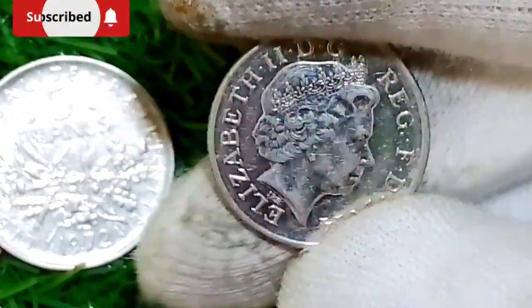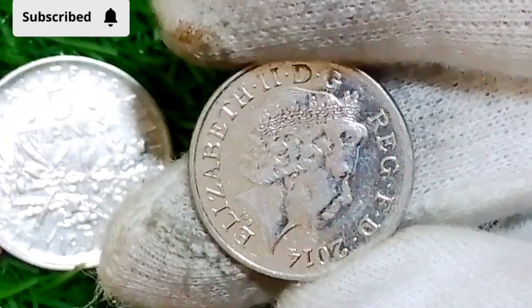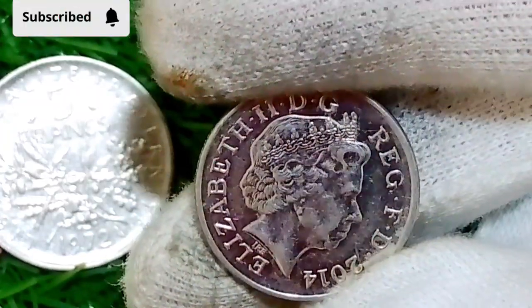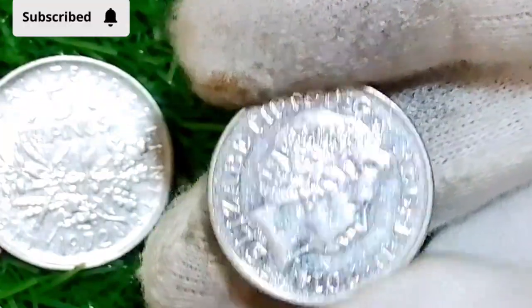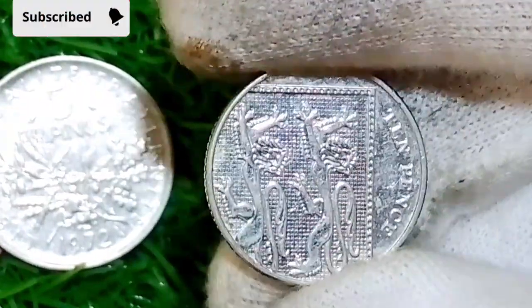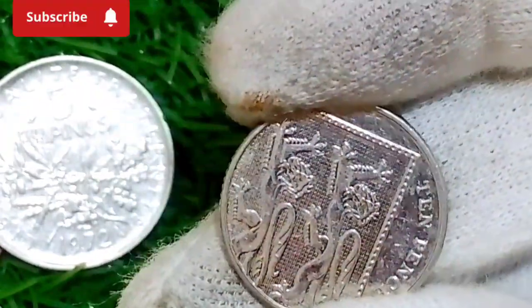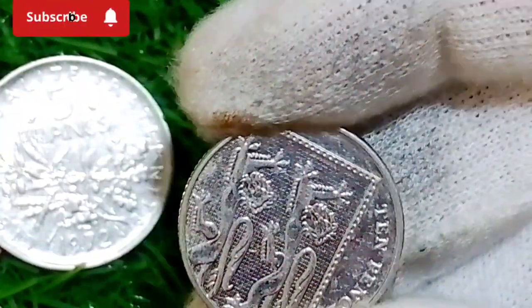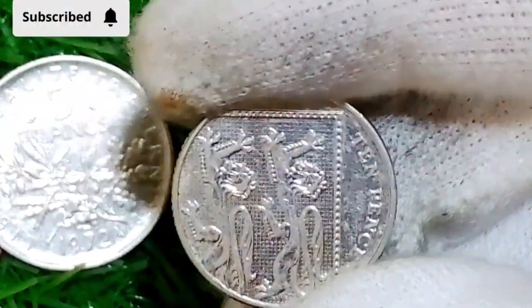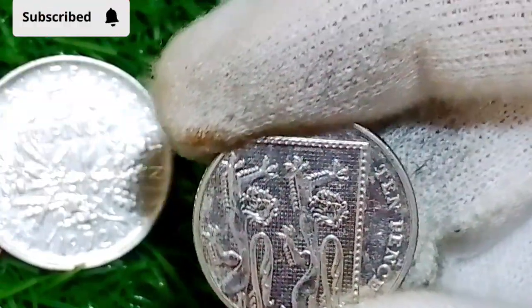The Latin inscription around the edge reads, Elizabeth II, D.G. Reg. F.D. 2014. This translates to Elizabeth II, by the grace of God, Queen, Defender of the Faith. The date 2014 marks the official year of issue and confirms its place in modern British monetary history.